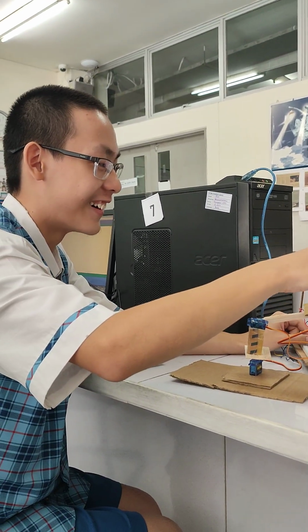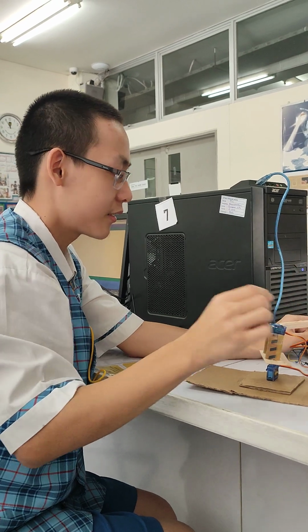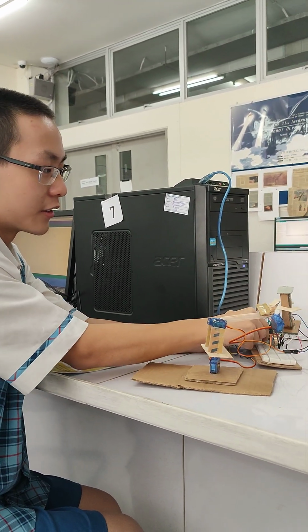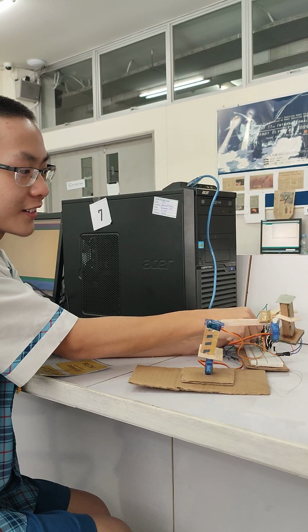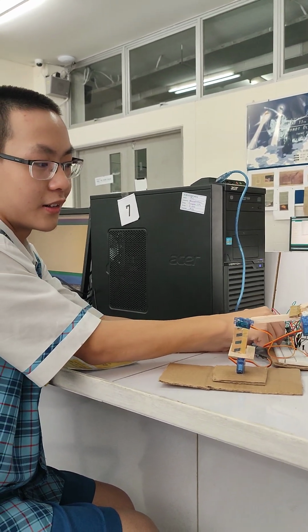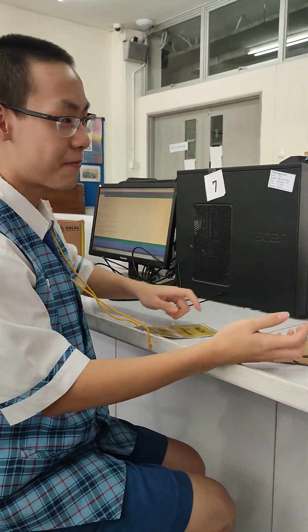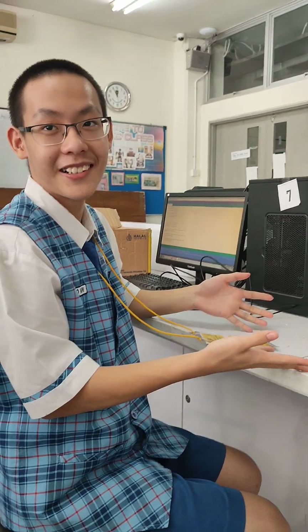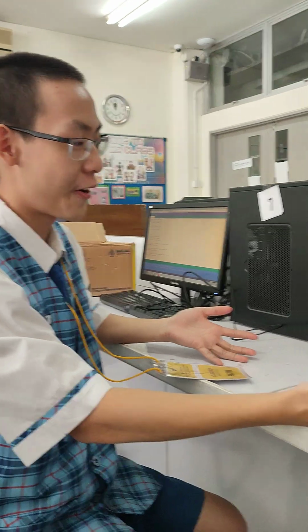Let's play it for a while. Okay, we're going to throw it. Oh, we can't throw it. It's not strong enough, but you get the point. It works. Okay, I guess that's the entire manipulator.